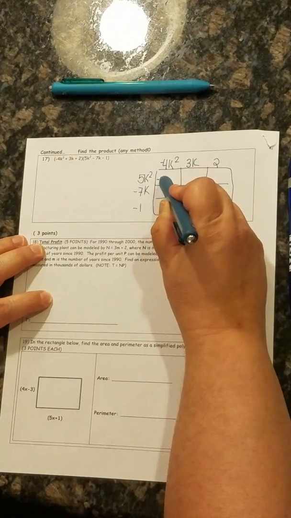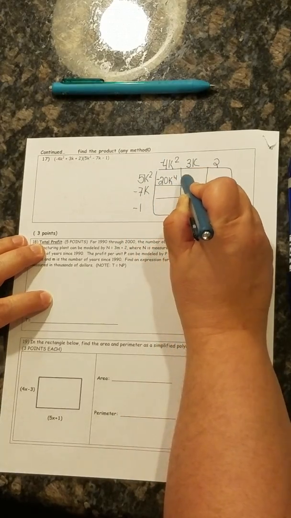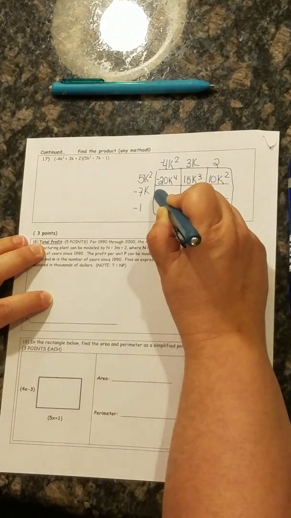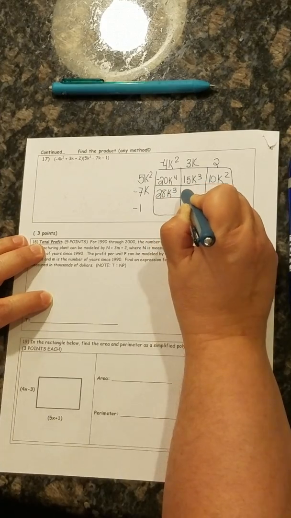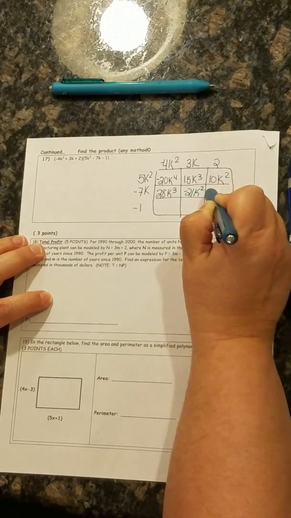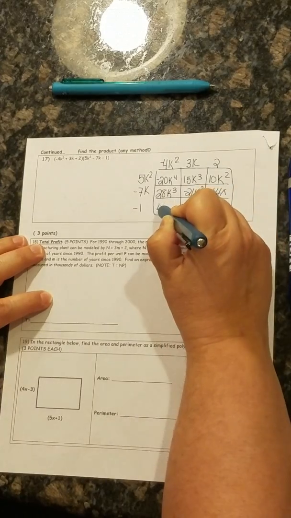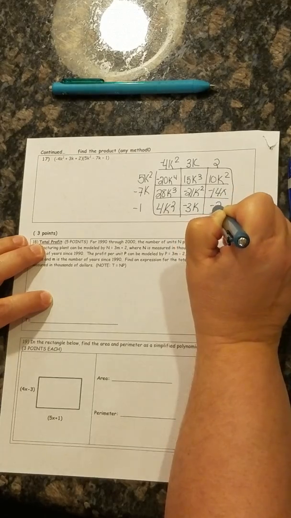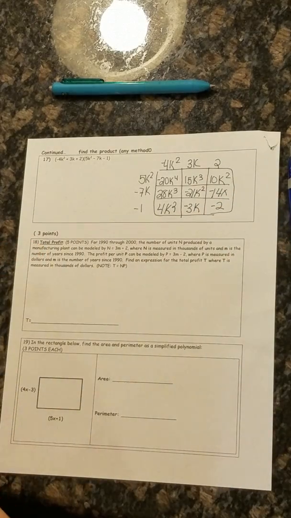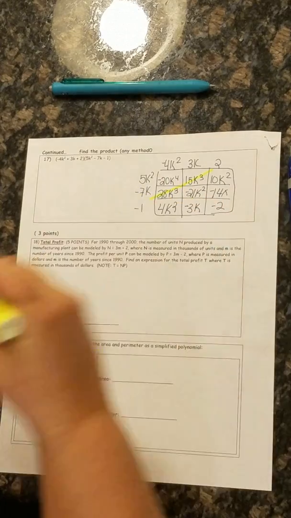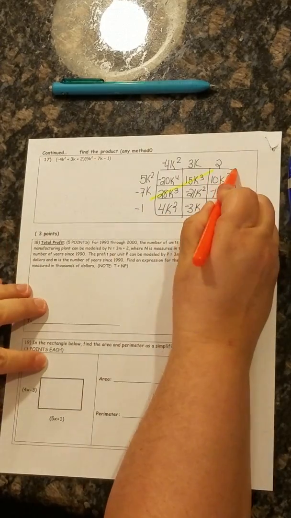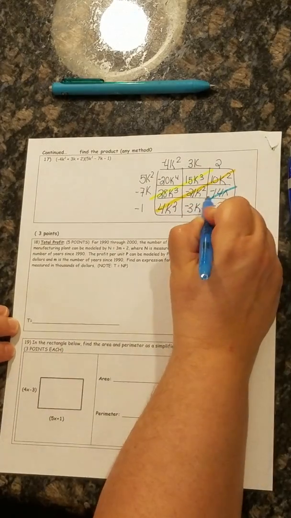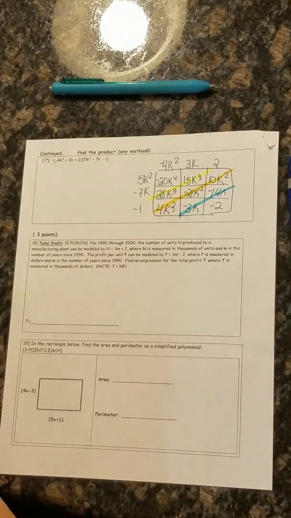So this gives us negative 20k to the 4th, 15k cubed, and 10k squared. 28k cubed minus 21k squared minus 14k. 4k squared, negative 3k, negative 2. And it's no shocker, we're seeing some like terms on the diagonal, like this. And we're going to add those together.